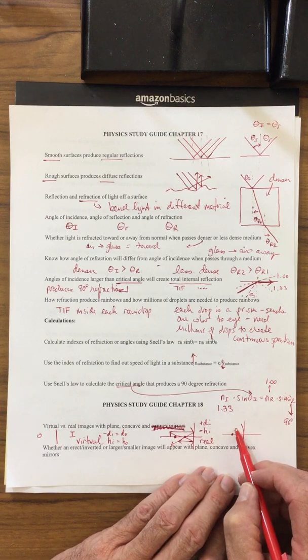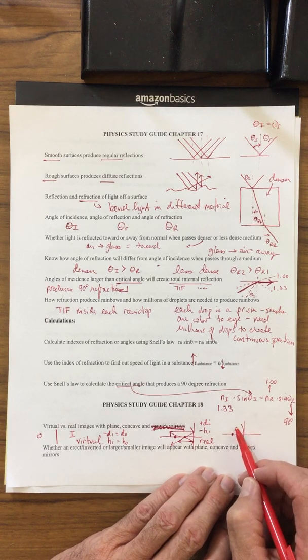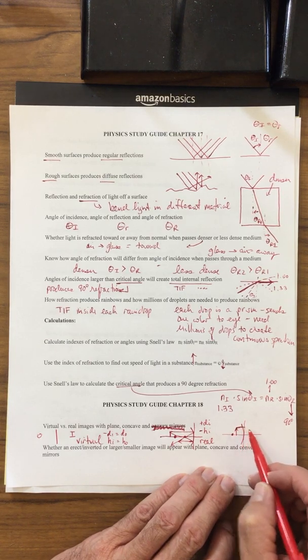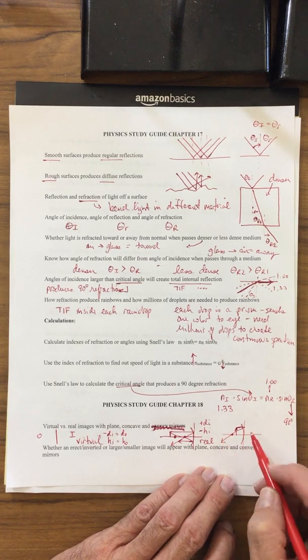This is a mirror, so what's going to happen is this is going to come in parallel to the line, and it's going to come out through the focal point.